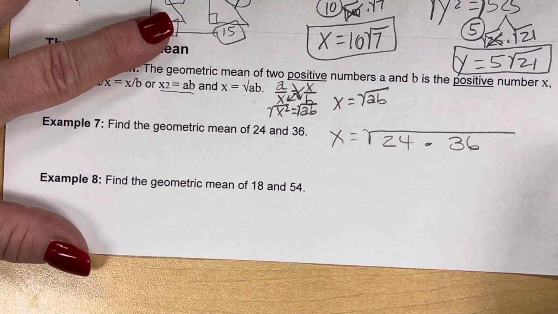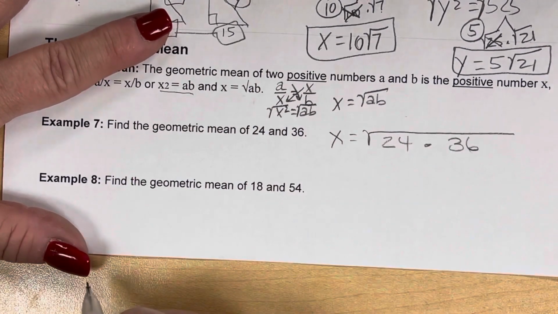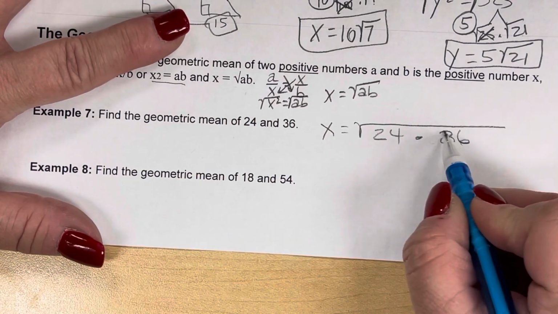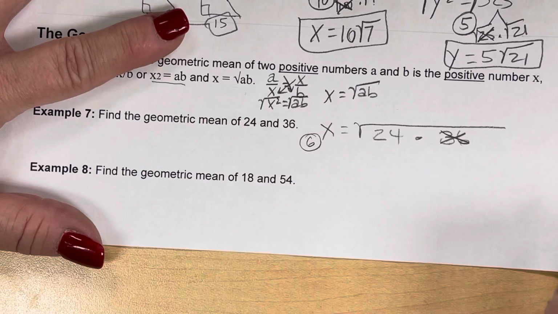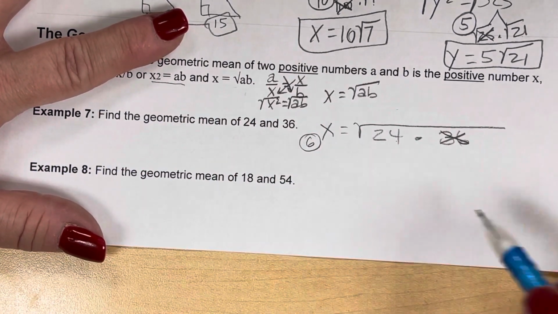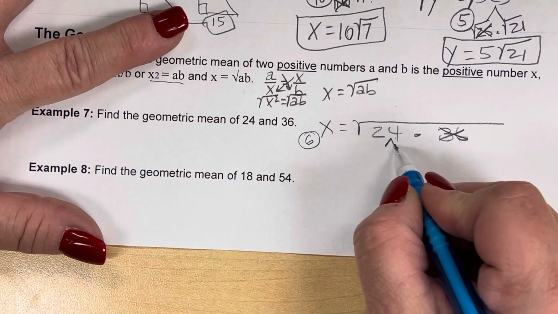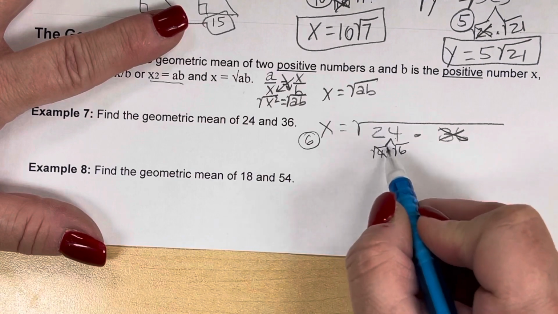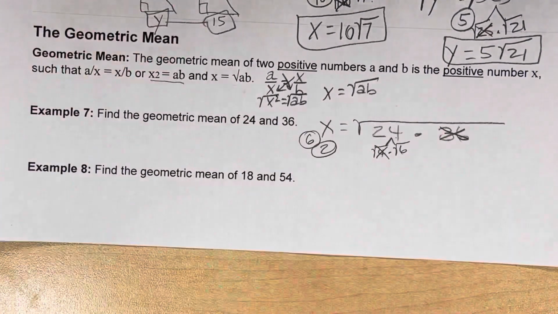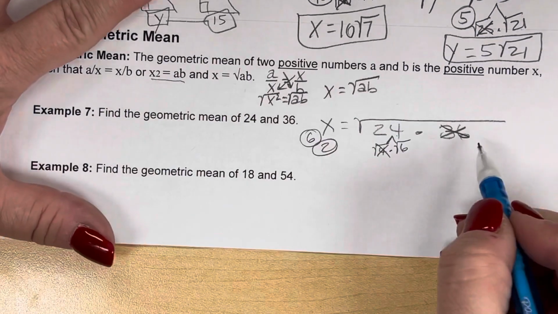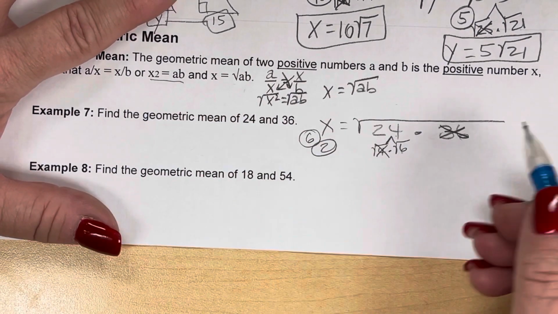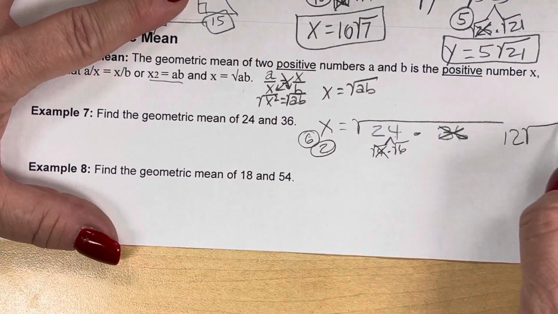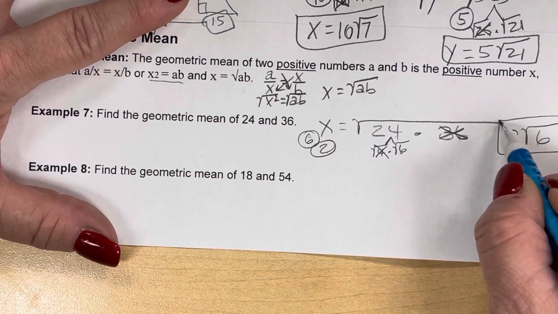And then what you're going to do is simplify each one of those using your skills of radicals. You know the square root of 36 is going to be 6. That comes outside the sign. 24 is not a perfect square. However, you can break that down into 4 times 6. The square root of 4 is 2. Take that out of the sign, okay? And then you're left with square root 6. So then your answer is 6 times 2 is 12, square root 6. And that is the mean.